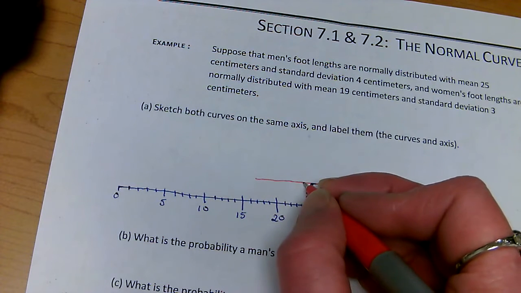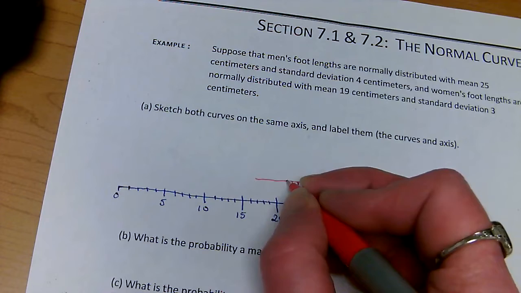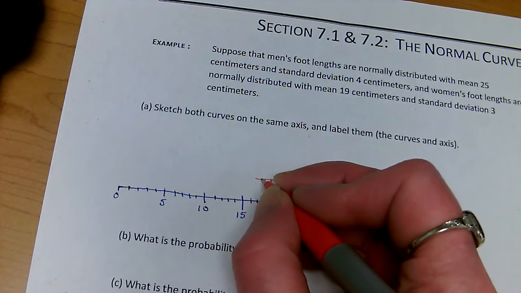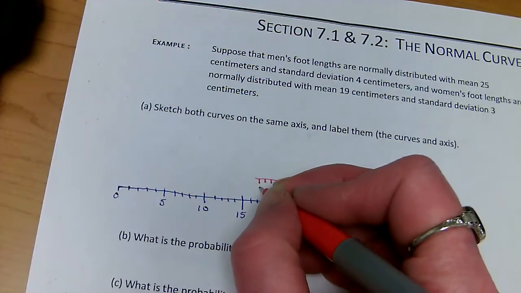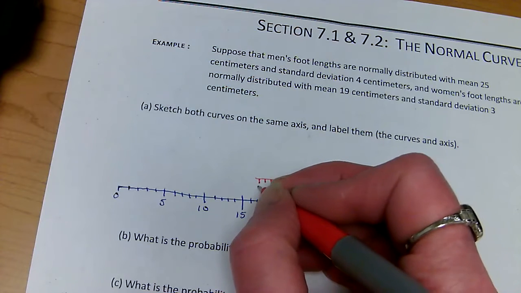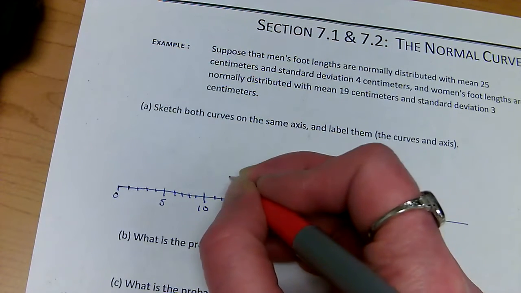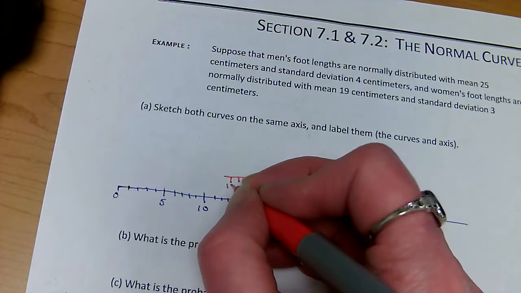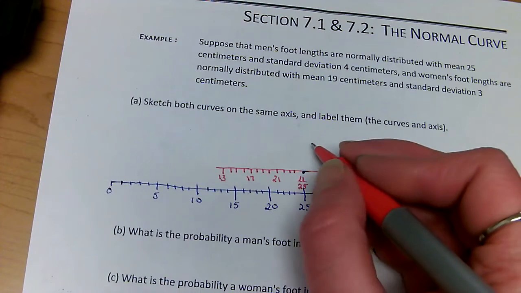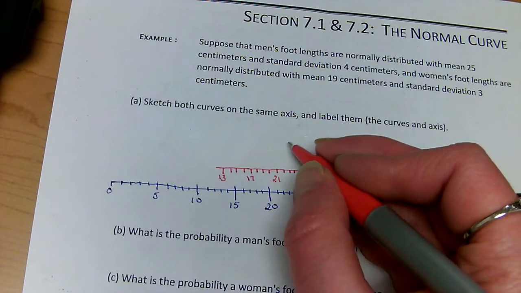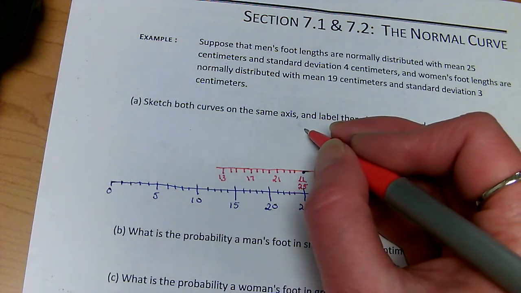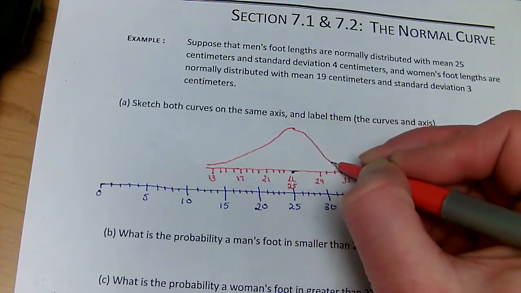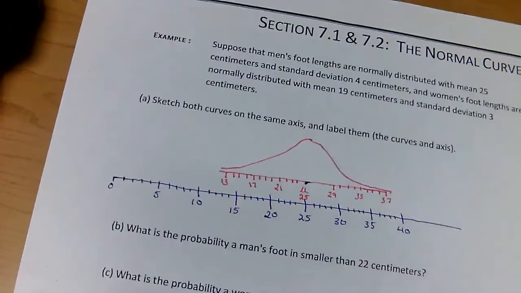I've got to go backwards also. 1, 2, 3, 4. That's at 21. 1, 2, 3, 4. What is that? 17. 1, 2, 3, 4. That's at 13. So my high point for the men is going to be here, and it's going to trail off either way, so here and there. Okay, so there's the men.